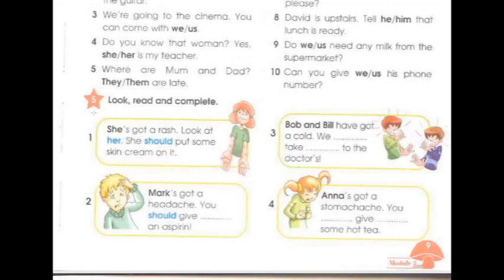Boys and girls, we must do exercise number 5. Look, read and complete.